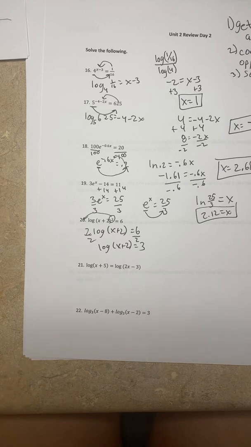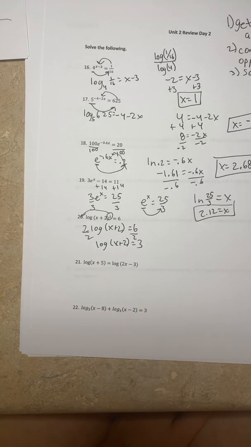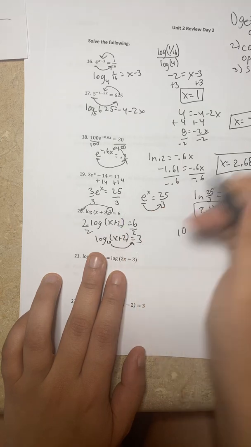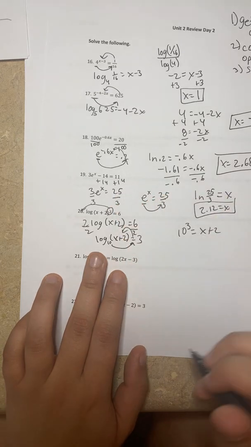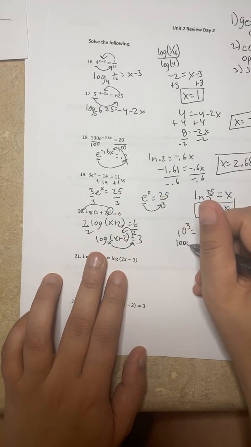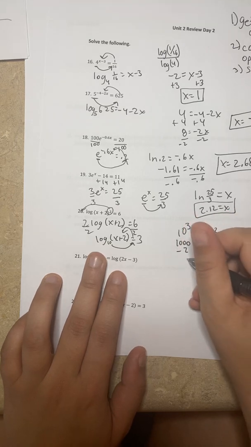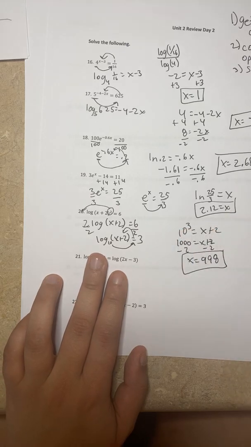Now we convert to our opposite form. And remember, the opposite form of logarithmic is exponential. And the one thing here is, notice I don't have a base to start out at. If log does not have a base, it's understood to be 10. So that becomes 10 to the third is equal to x plus 2. So 10 to the third is equal to 1,000, equals x plus 2. Subtract 2 to both sides, which gives me that x is equal to 998. And that's my final answer there.